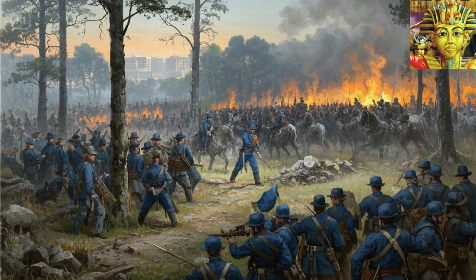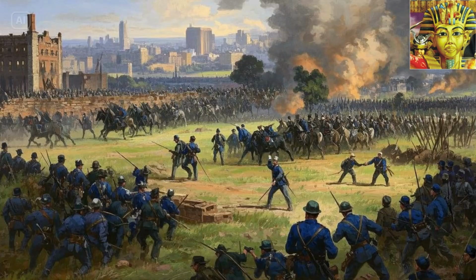McPherson's death. During the battle, McPherson was reconnoitering the front lines when he encountered Confederate skirmishers.